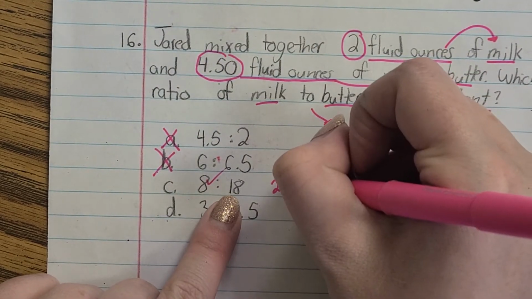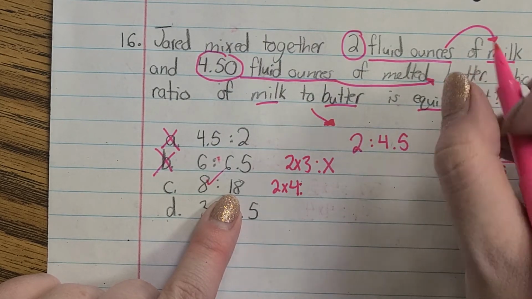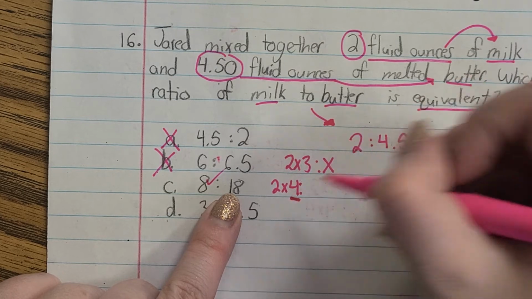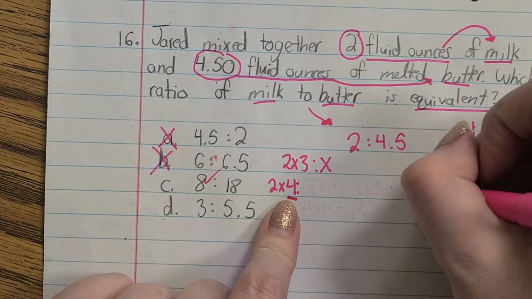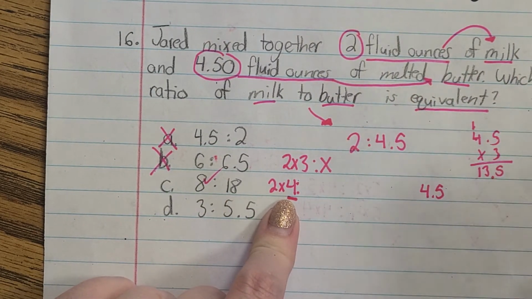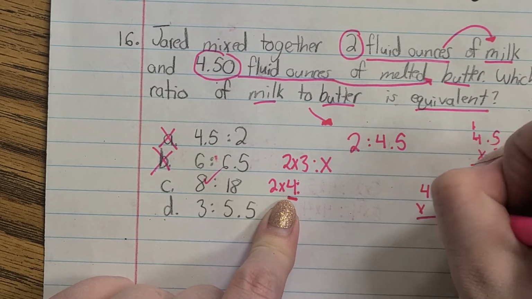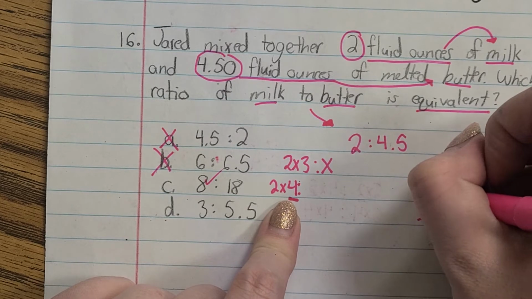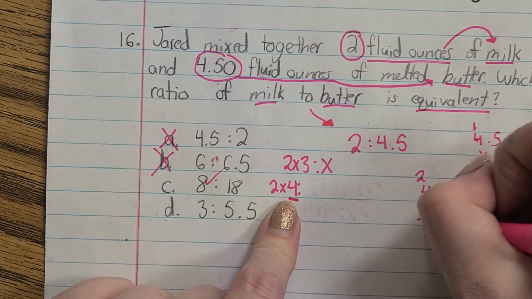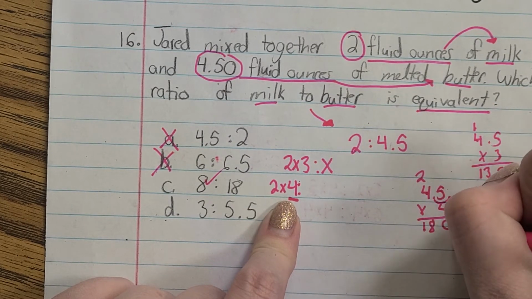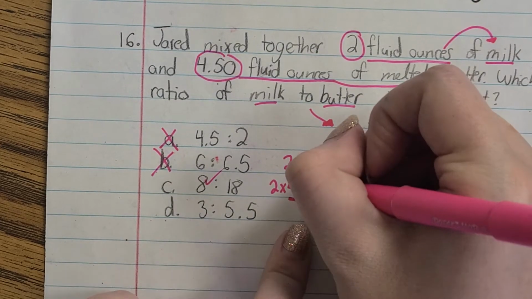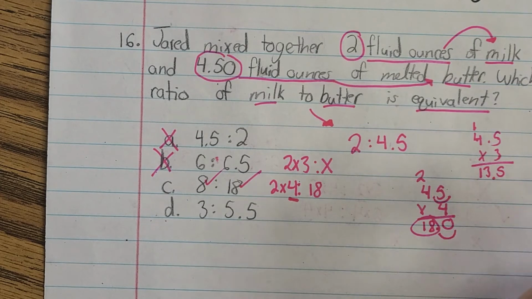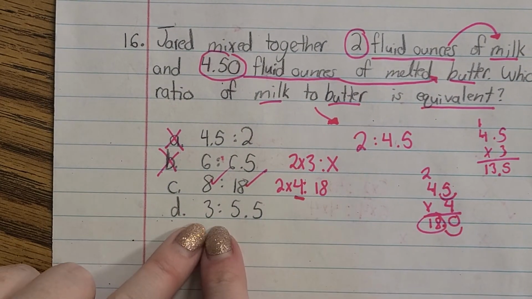Okay, C, 2 to 8 is 2 times 4, so that one works. Our second one is 18. Let's try to do the same thing. We did 2 times 4, so we'll use that scale factor with 4.5. So 4.5 times 4. 5 times 4 is 20. 4 times 4 is 16, plus 2 is 18. And then we'll add the 1 decimal place. So we got 18.